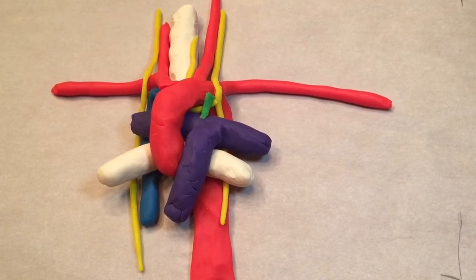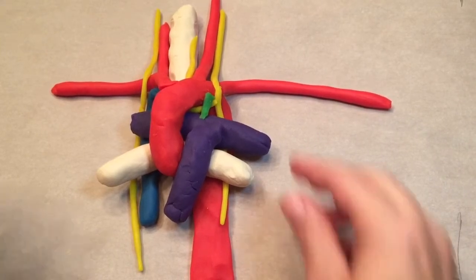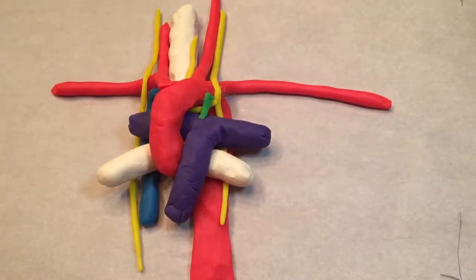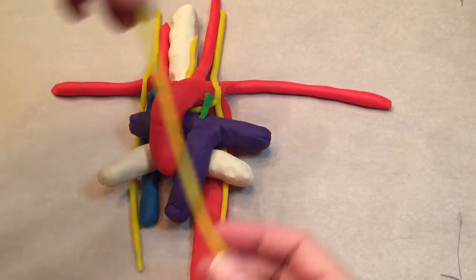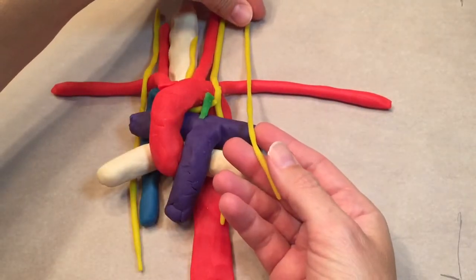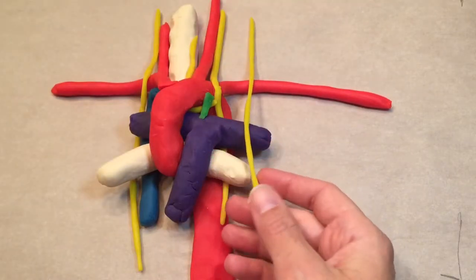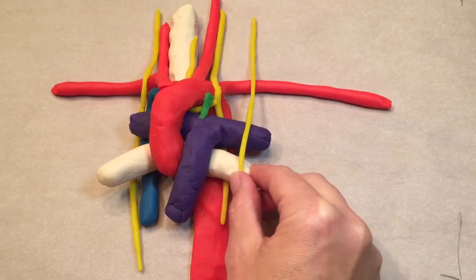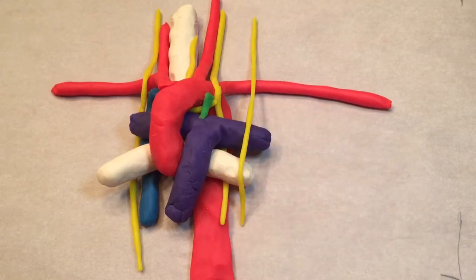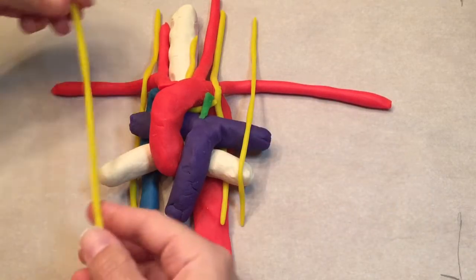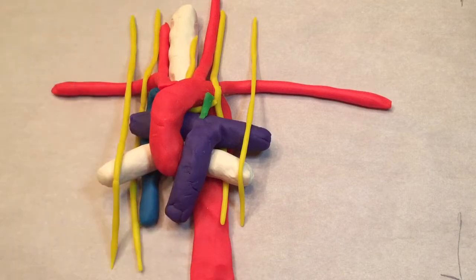Next, we're going to add our phrenic nerves. So you'll recall that the phrenic nerves originate up in the neck, but a bit lateral to the vagus nerves. They're going to travel anterior to the artery and then anterior to the root of the lung. So they're going to go anterior to the pulmonary vessels and the bronchus.